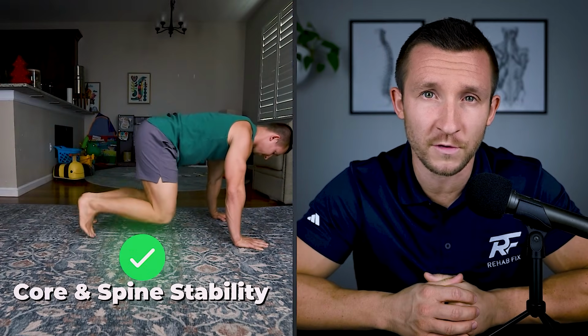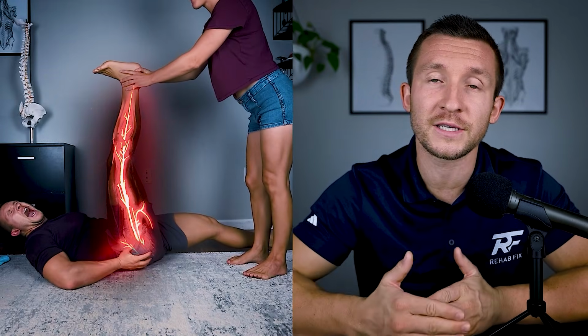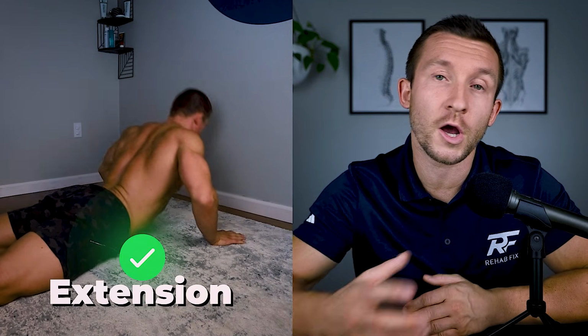But based on the textbook, if you have this, once again, you want to avoid extension. You want to do core and spine stability based movements. However, yet again, if you have flexion tolerant symptoms, if you have sciatica, often we actually see extension based movements to be a very helpful direction to go initially for this presentation, regardless of if you have a pars defect or not. Of course, always monitoring symptoms and response throughout this.